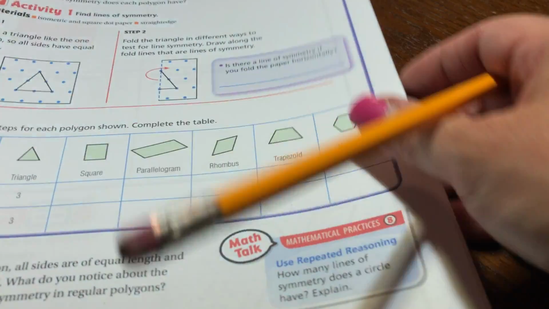Let's move on. So today's lesson is we're going to find and draw lines of symmetry.